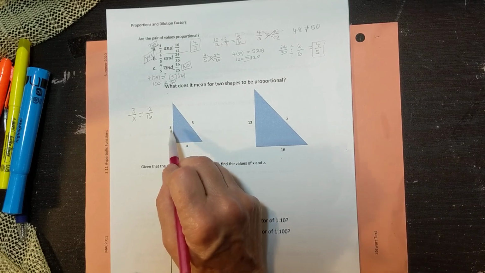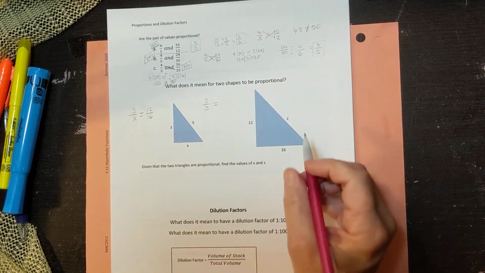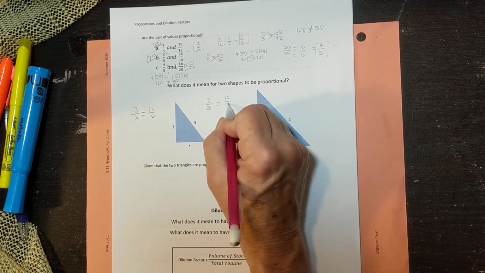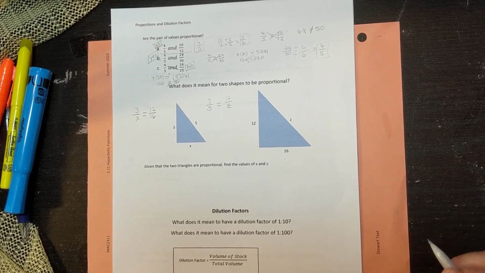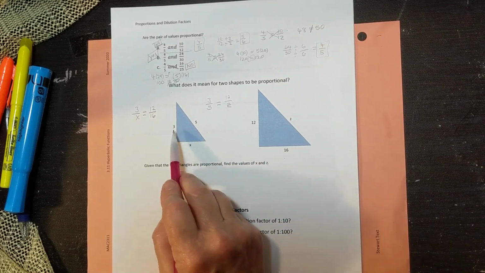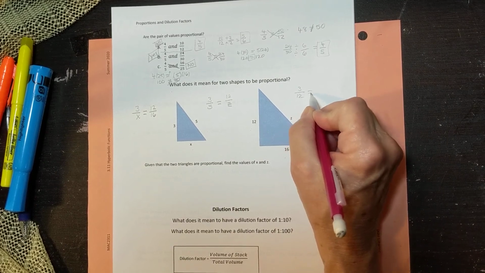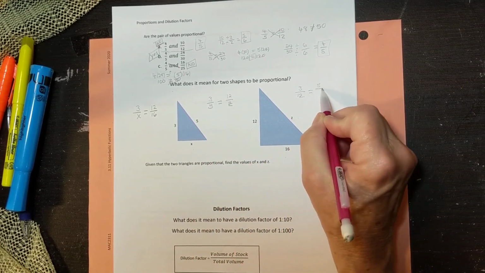I could say 3 is to 5 as 12 is to z. Those are a couple of proportions I could set up. Here are some other proportions we could set up. I could say 3 is to 12 as 5 is to z.